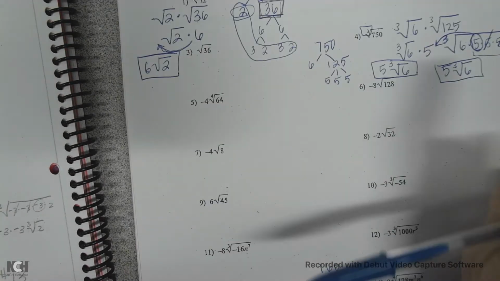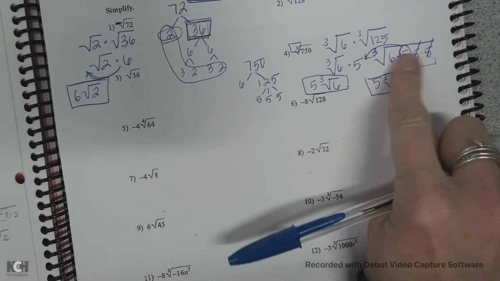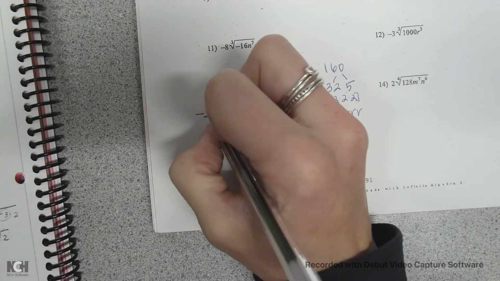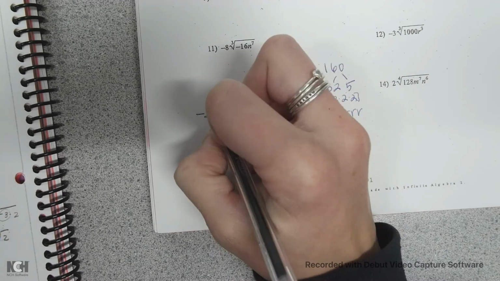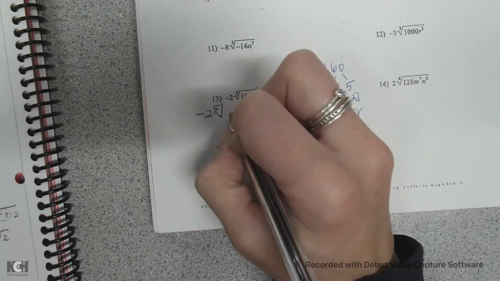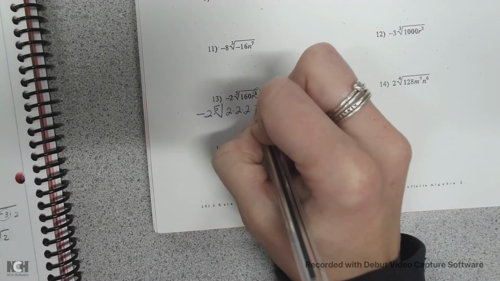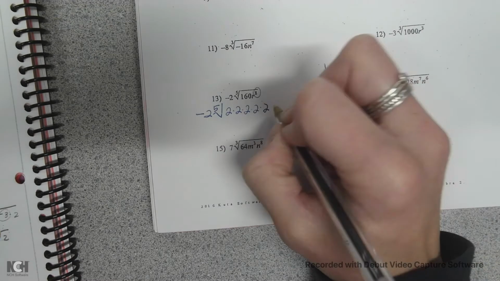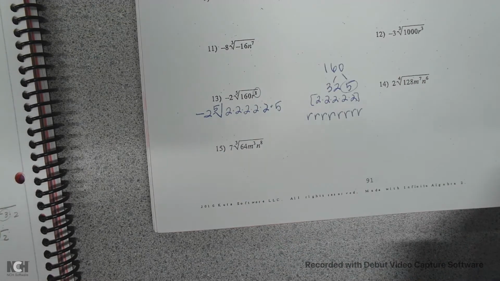I'm going to show you the second way first, like we did over here, because I think maybe that's easier to grasp onto. Okay, so I draw my little root sign. I put my 5 on my shelf because it has to stay there. And then I know that I have 1, 2, 3, 4, 5 2s. And then I can't forget my 5, so times 5.